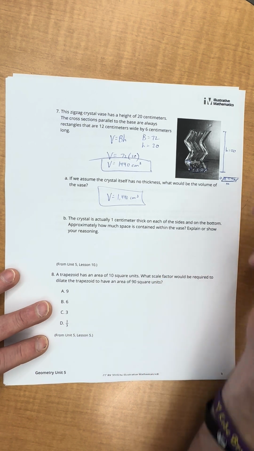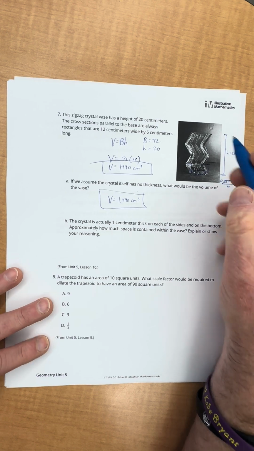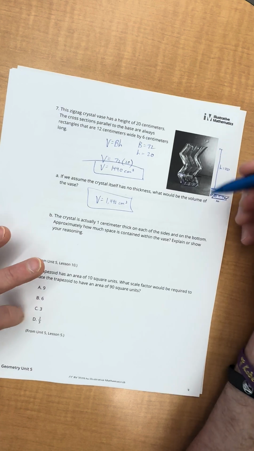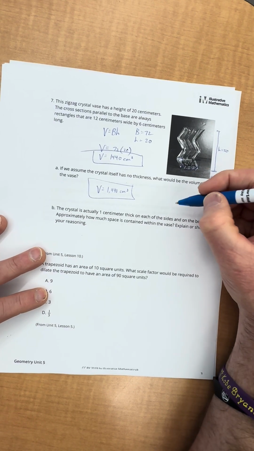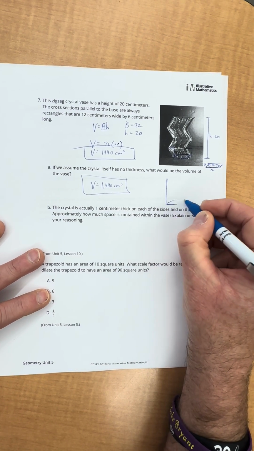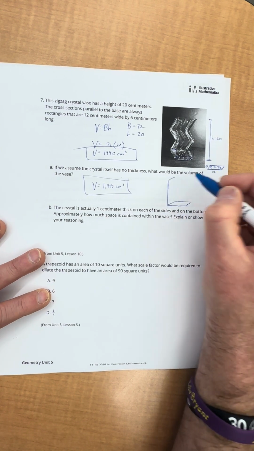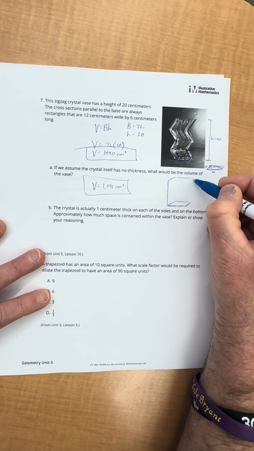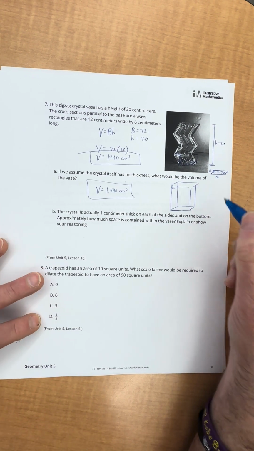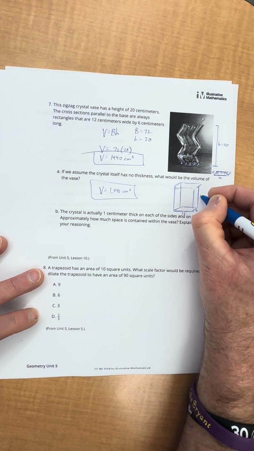The crystal is actually 1 centimeter thick on each of the sides and on the bottom. Okay, so there's a glass thickness, on each of the sides and the bottom. So I'll show you what the original was. The original was a rectangular prism, right? So we originally had these dimensions, 12 by 6, and then height of 20.